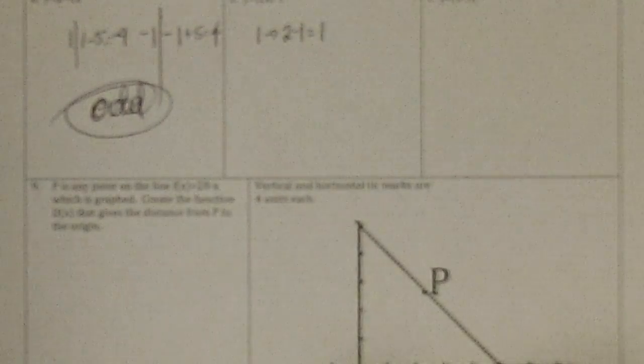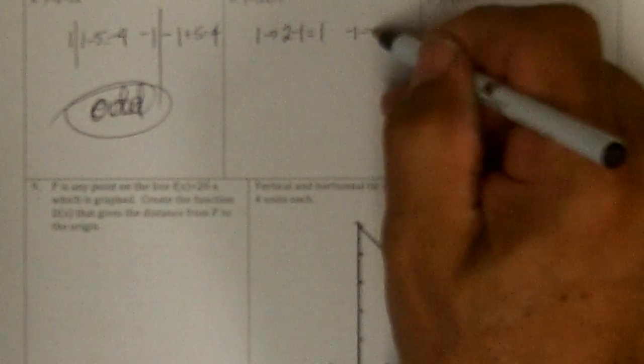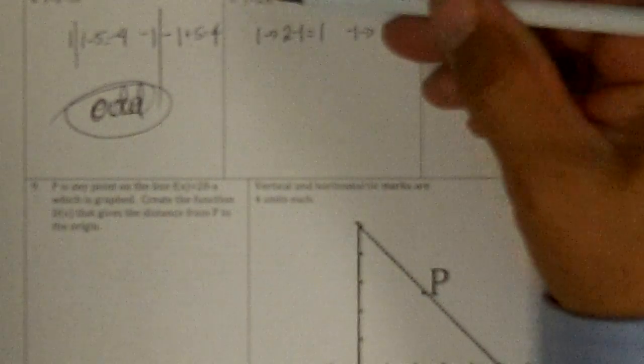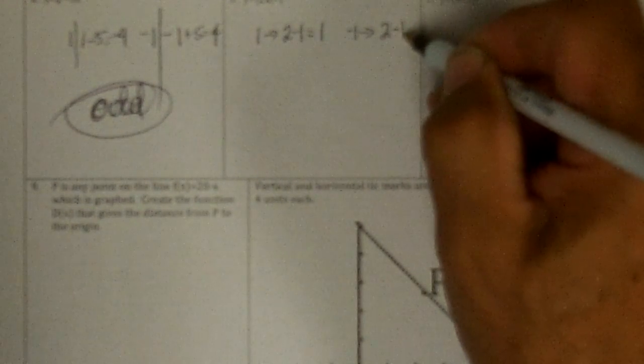Some said absolute value can't be anything, but let's just check. If I put in 1, what do I get? 2 times 1 is 2. Absolute value is 2. 2 minus 1 is 1. Now let's put in negative 1. 2 times negative 1 is negative 2. Absolute value of negative 2 is plus 2. Minus 1 is 1. I put in 1, I put in negative 1, I got the same result. That's leaning towards an even function.